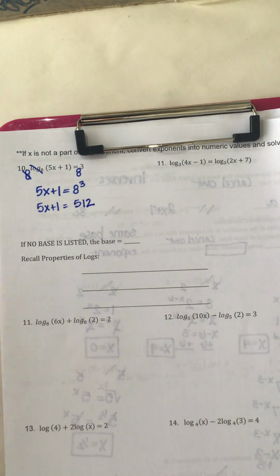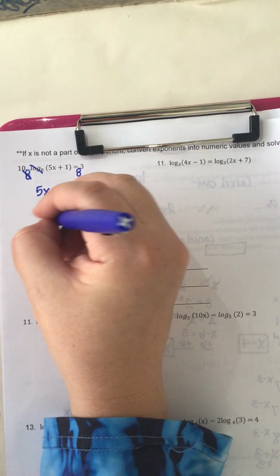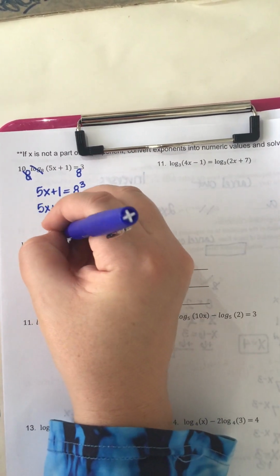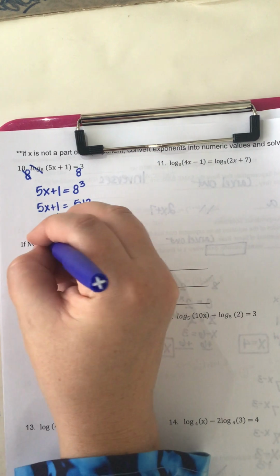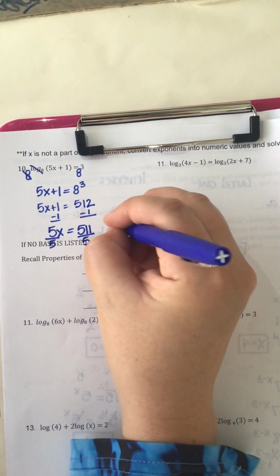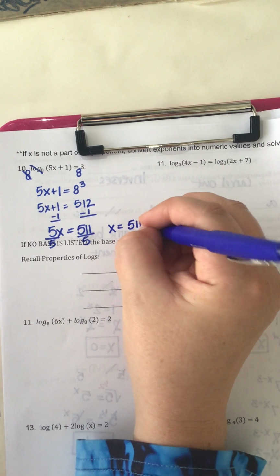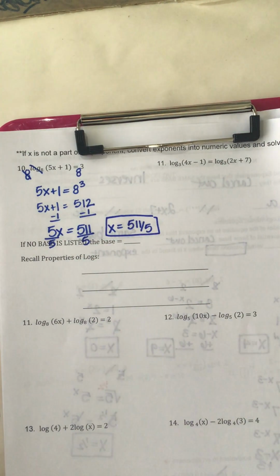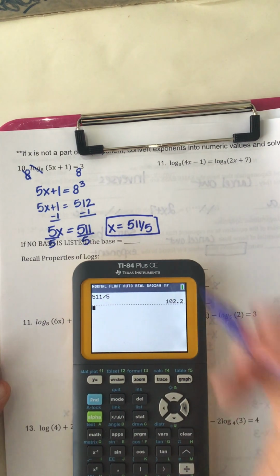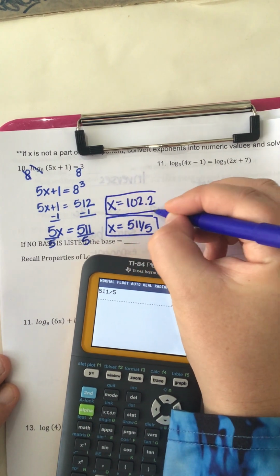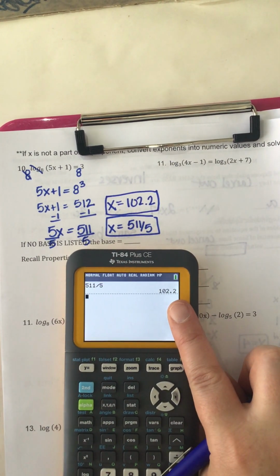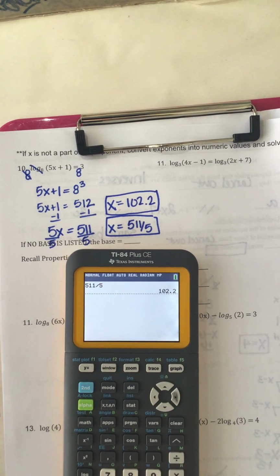And then how do I get rid of the plus 1? Minus 1. So 512 minus 1 would be 511. And then to get rid of that 5 on the x, I would divide by 5 on both sides. So my answer would be 511 over 5. Now, if that will divide evenly, at least for your practice today, you could do it. So 511 divided by 5 is 102.2. So you could type it in either way. Okay, but if it came out to 1.0222222, don't do that. No rounding. Okay?